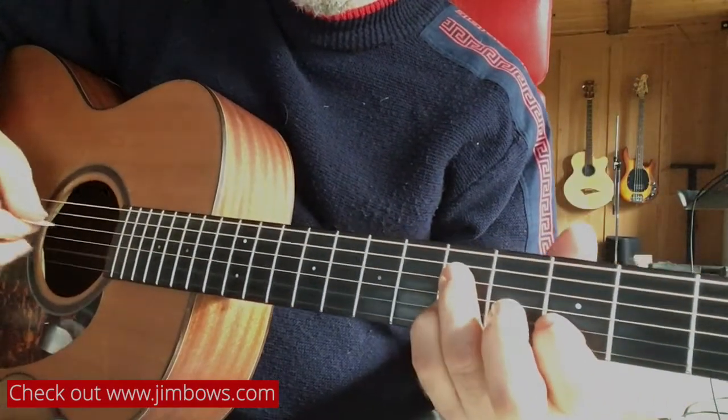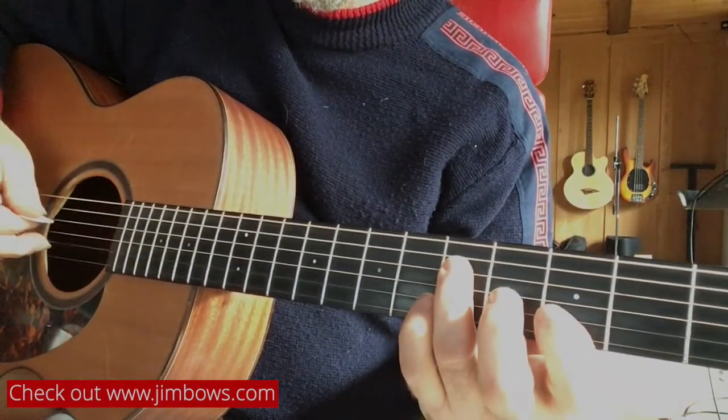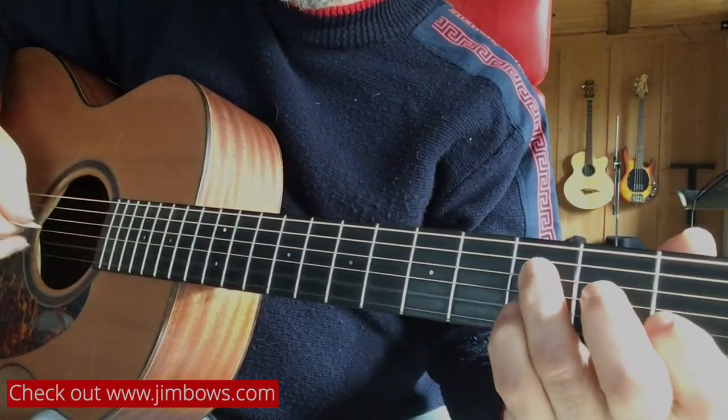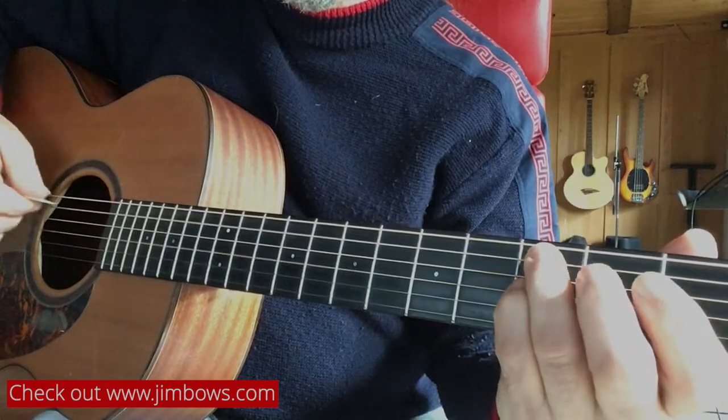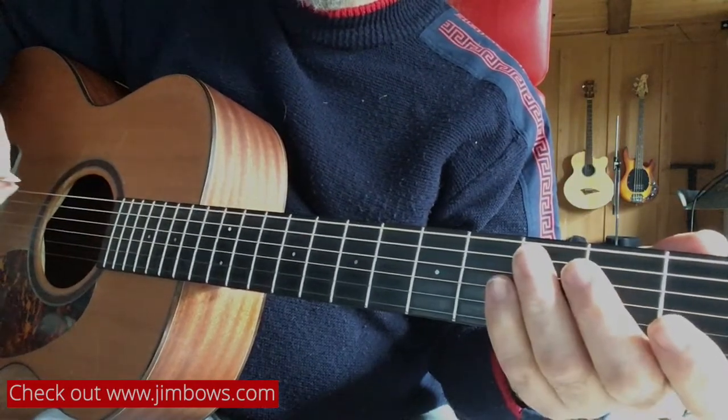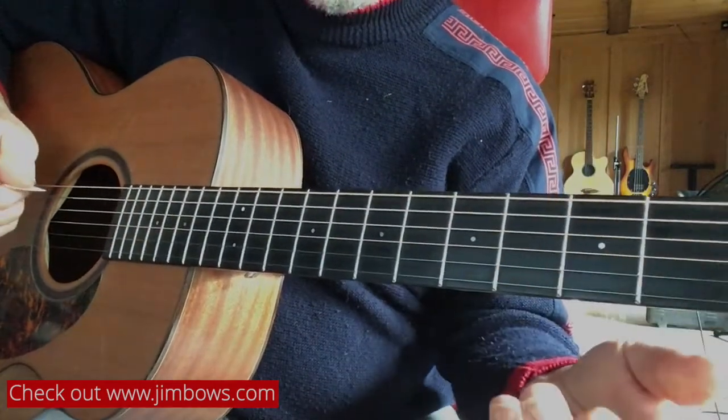G, again 5, 6, F, C. Here you have rock and roll type grooves and feels.